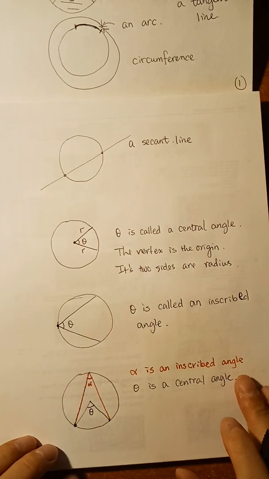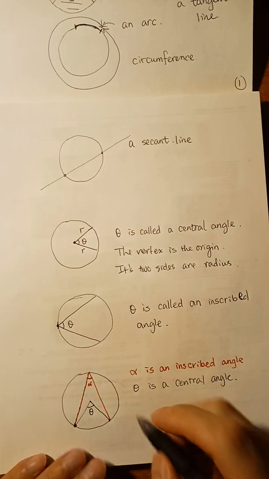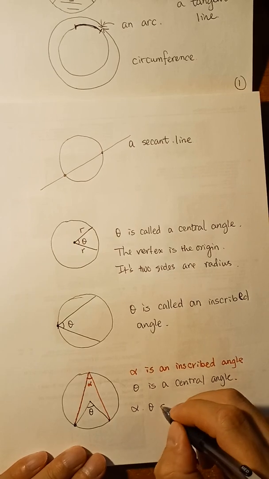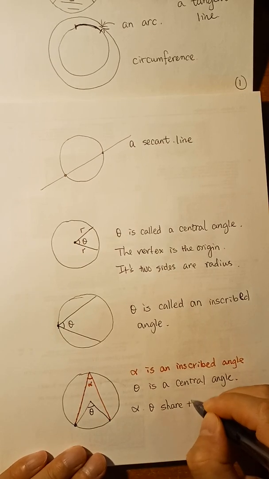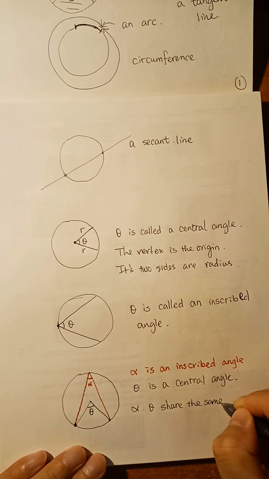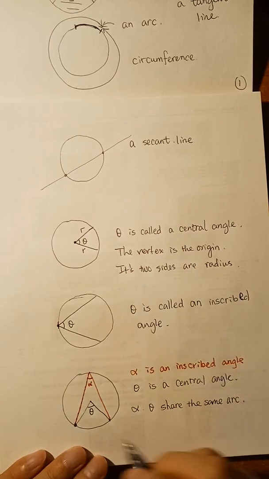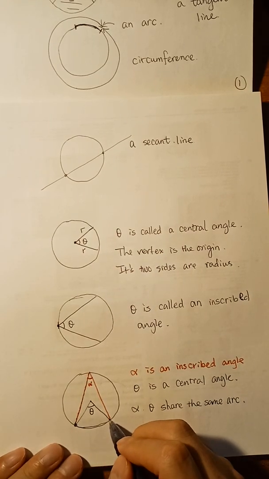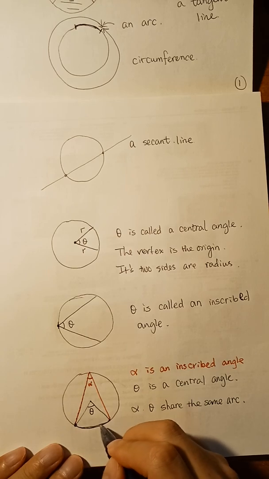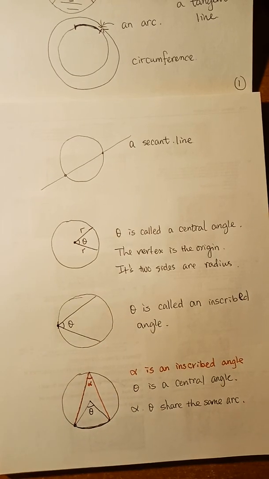The relation between alpha and theta is that they share the same arc. This arc faces the central angle theta. It also faces the inscribed angle alpha.